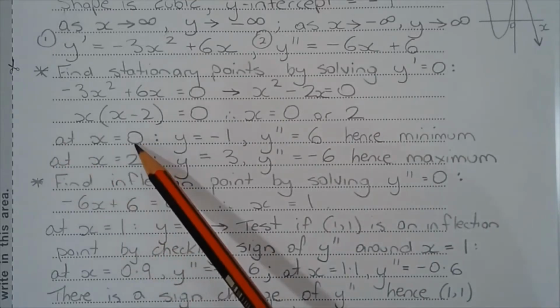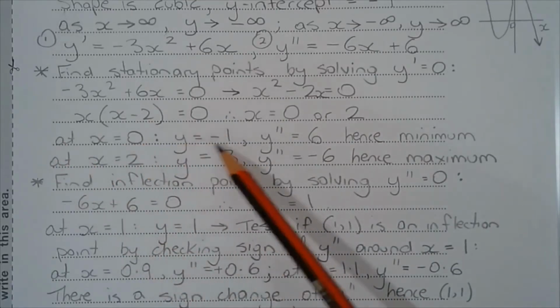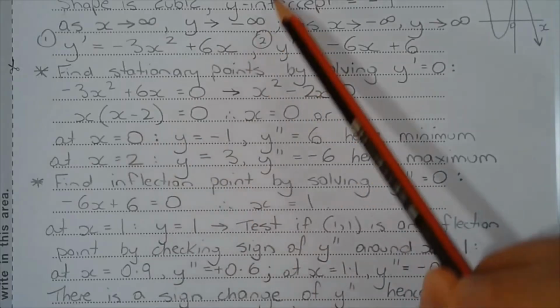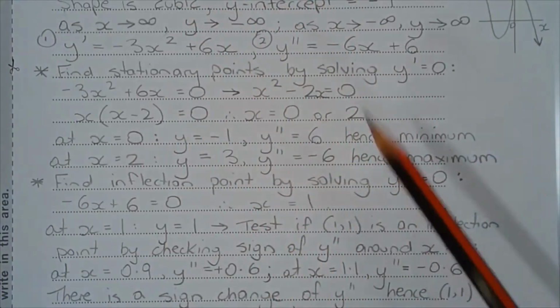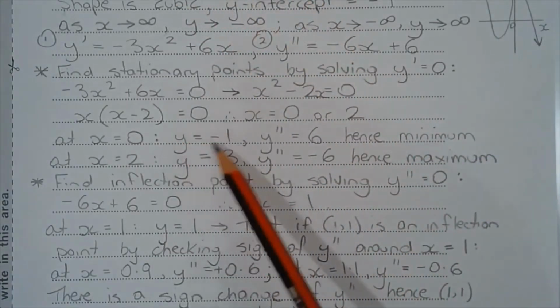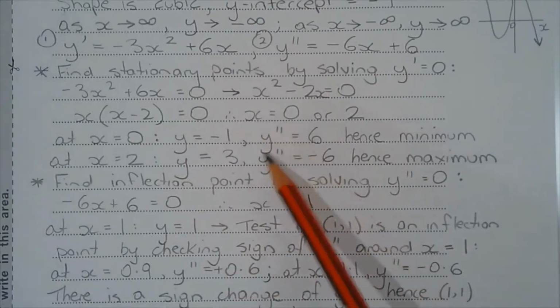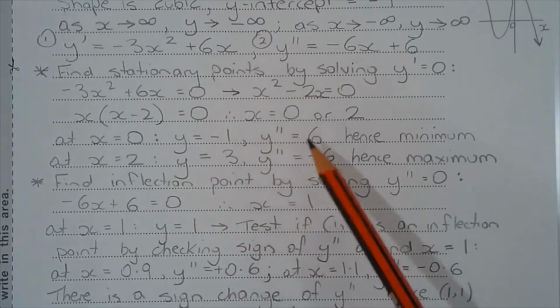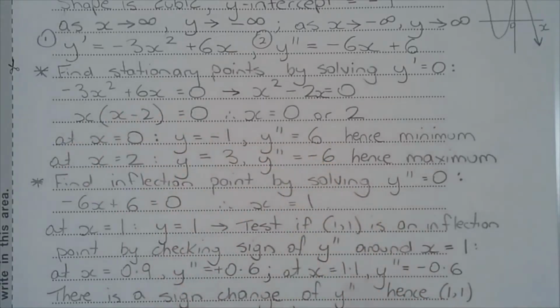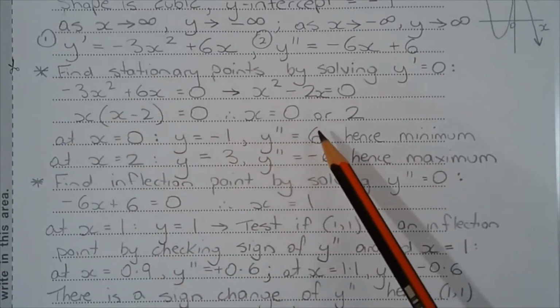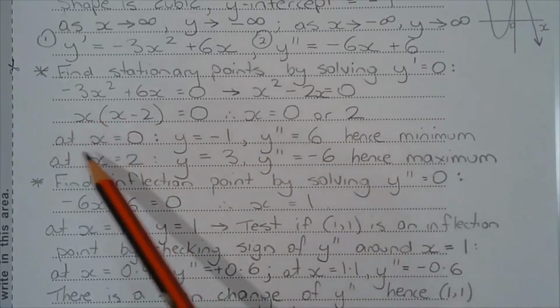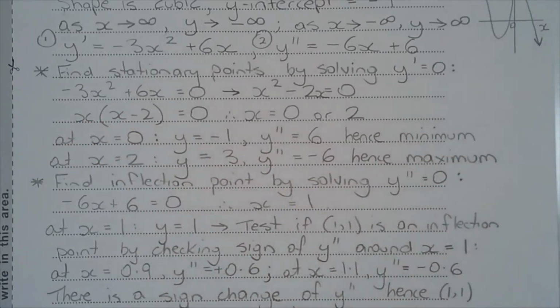Now at x equals 0, we substitute 0 into the original function, and y equals negative 1, which also happens to be the y-intercept. And the second derivative is equal to 6, so that's to determine the nature of this stationary point. Because the second derivative is positive, this stationary point, (0, -1), will be a minimum.